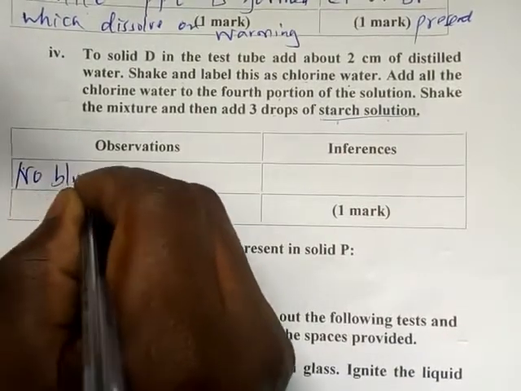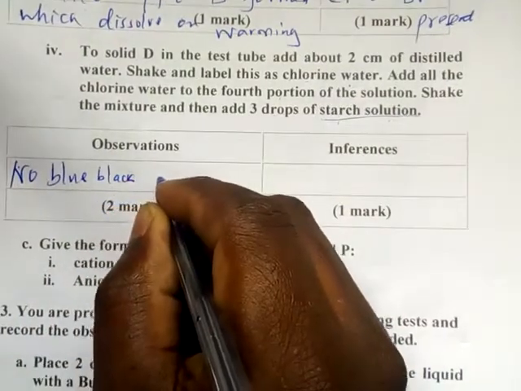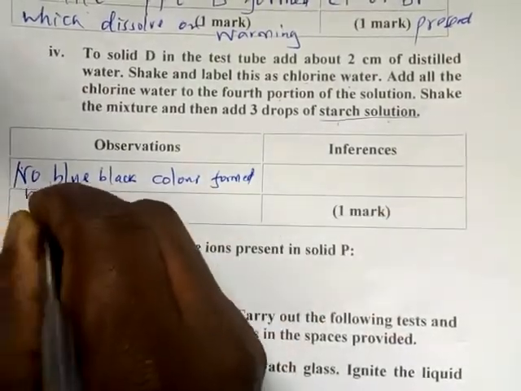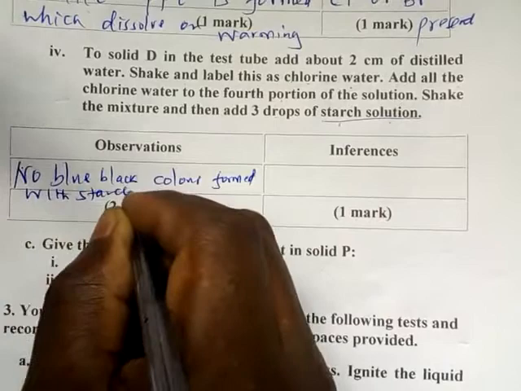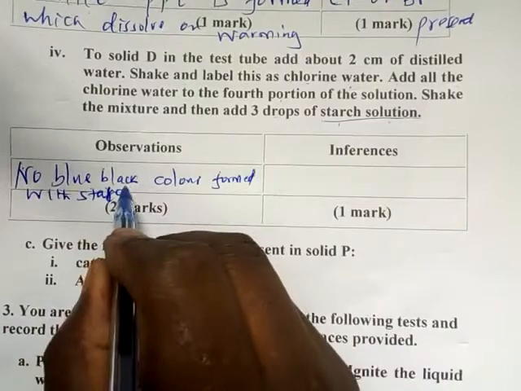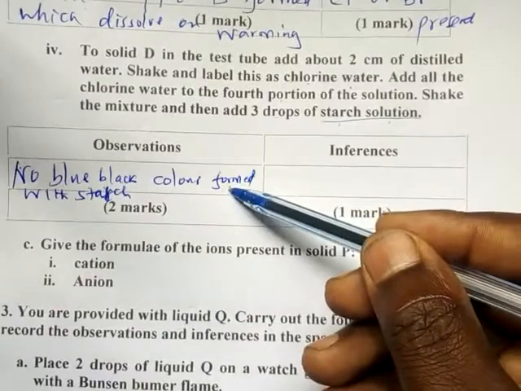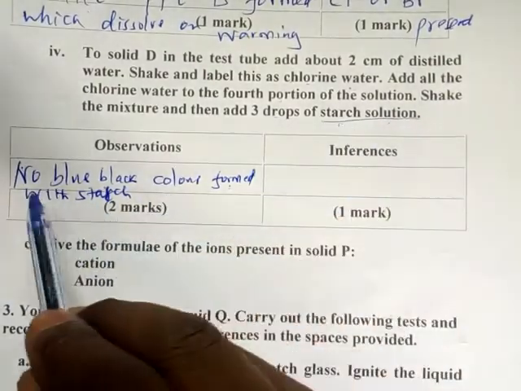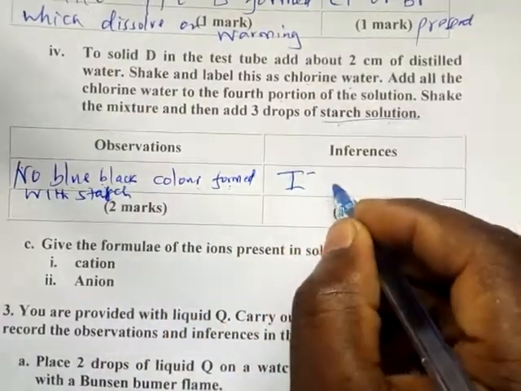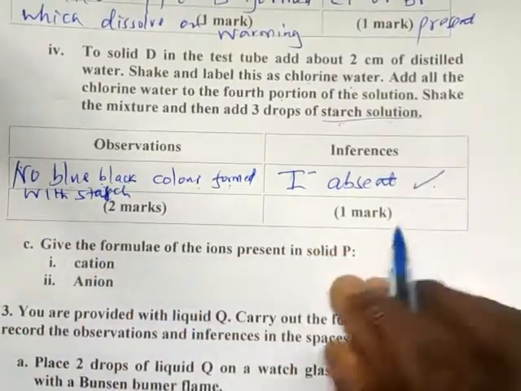No blue-black color formed with the starch. So if no blue color is formed, and we know we use iodine to test for starch, if the color does not change to black, then it indicates that iodine ions are absent. So this one is correct.